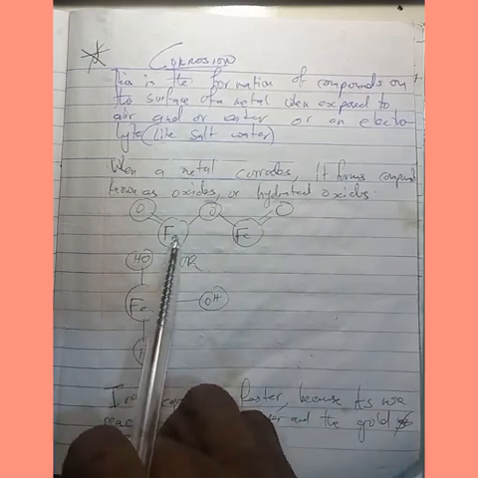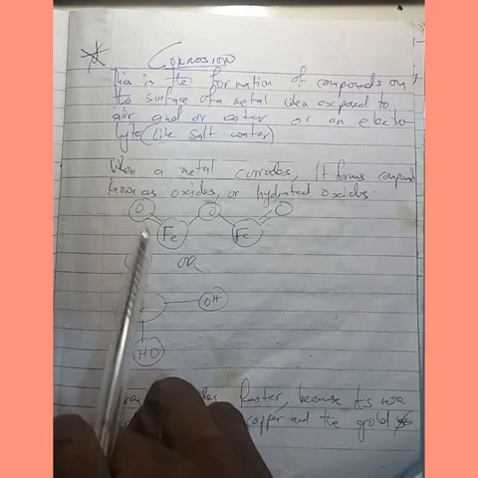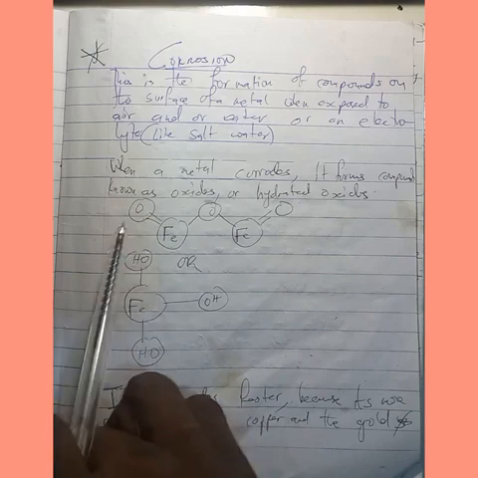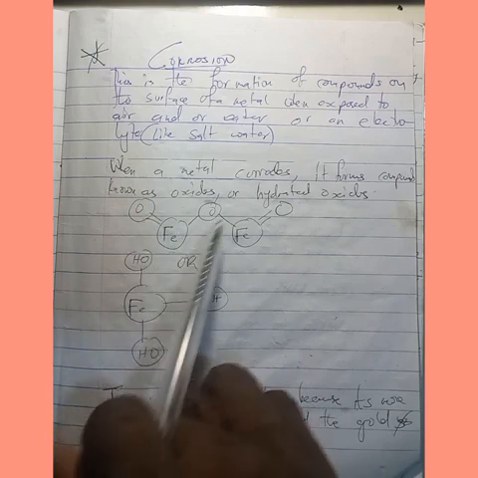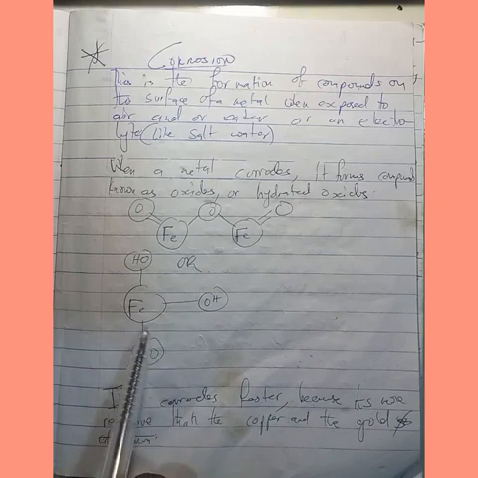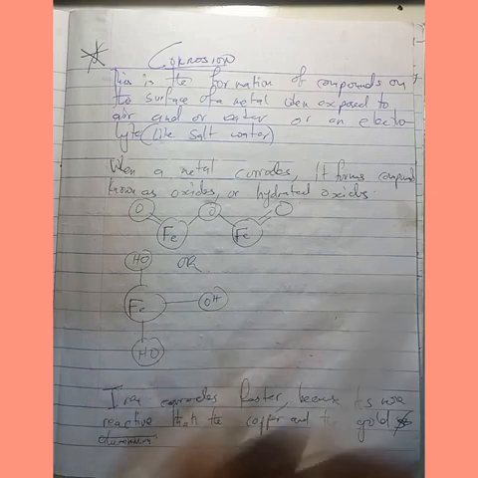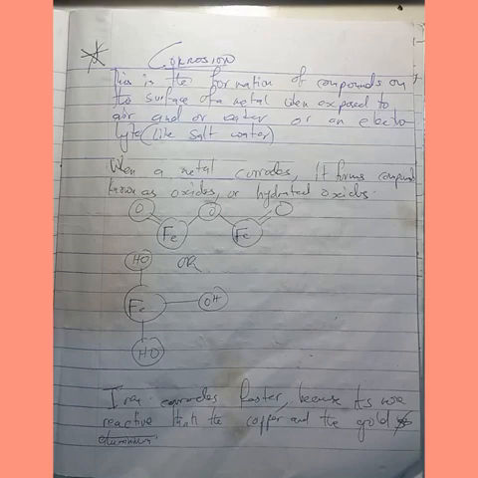So when a metal corrodes, it forms compounds known as oxides or hydrated oxides. So you can see we have Fe forming, Fe reacting with oxygen to form iron oxide, or reacting with OH to form hydrated iron. So iron corrodes faster because it is more reactive than copper and gold.